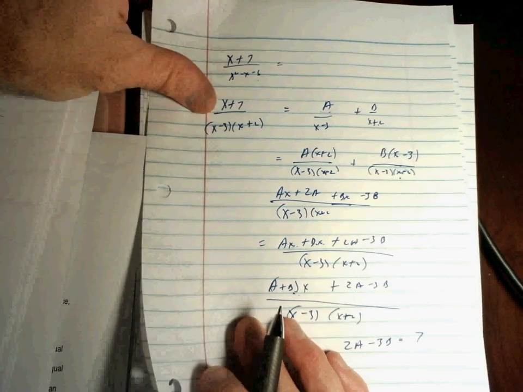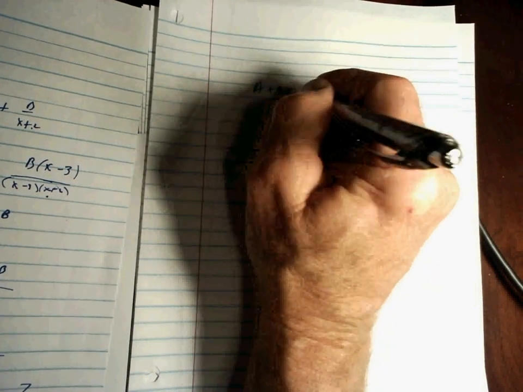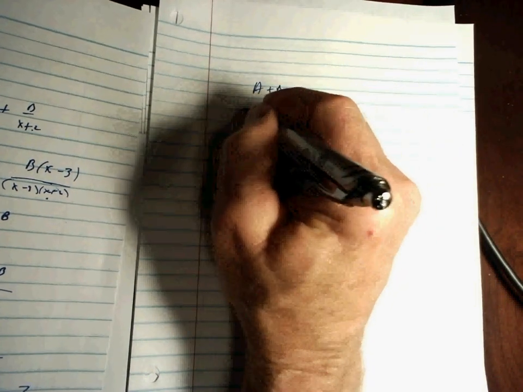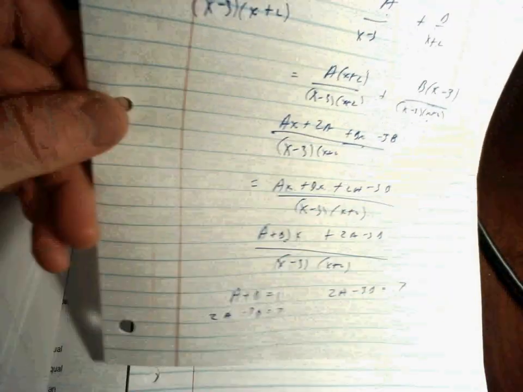I'm going to write these on this piece of paper so we can make sure we can see them and I don't lose paper at the end. So a plus b is equal to 1, and 2a minus 3b has to be equal to 7. And that's what we had here. Now I'm going to solve this system of equations. But let's say I'd like to get rid of the b's. That could be a choice, or I could get rid of the a's.